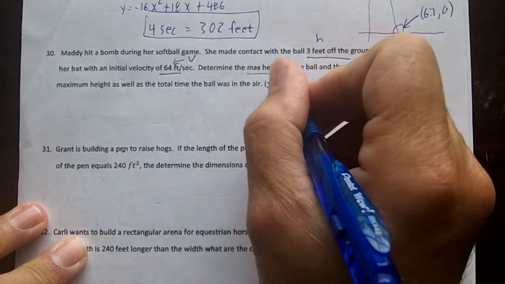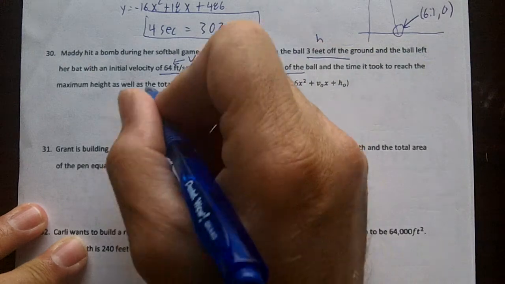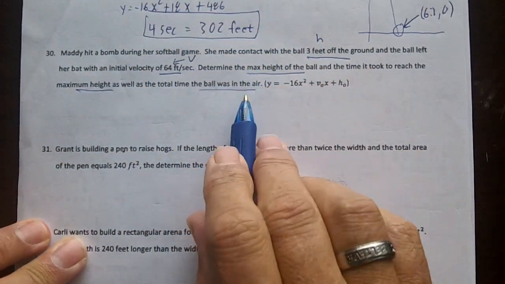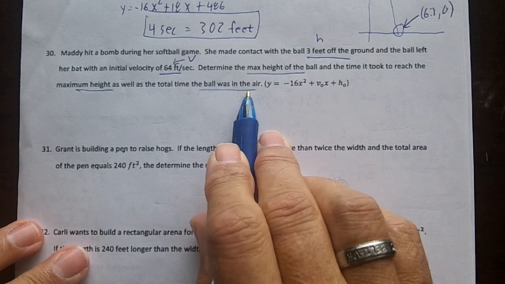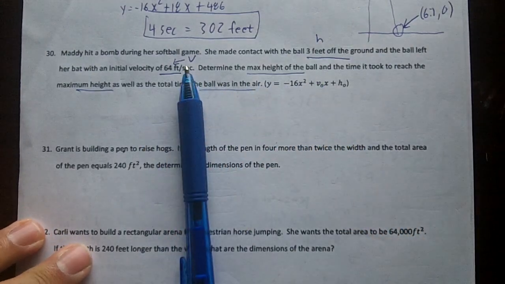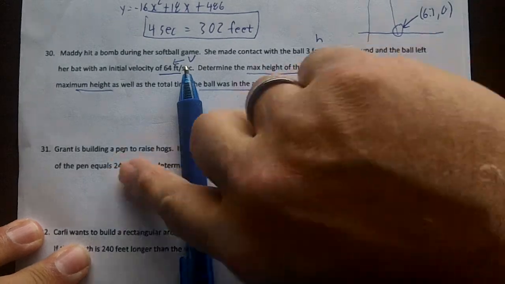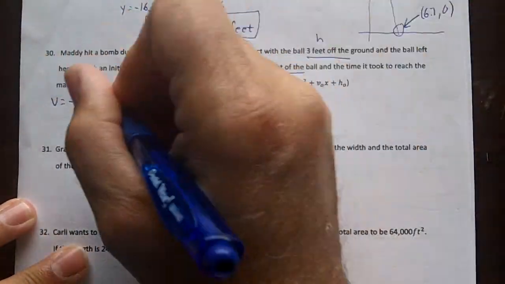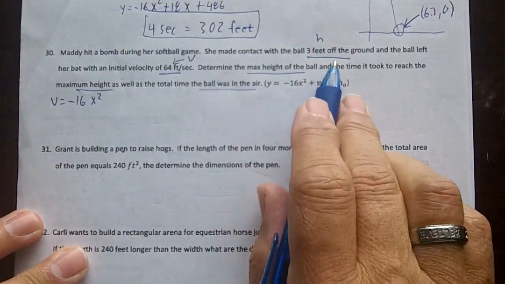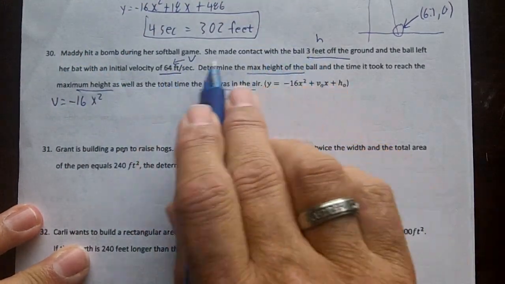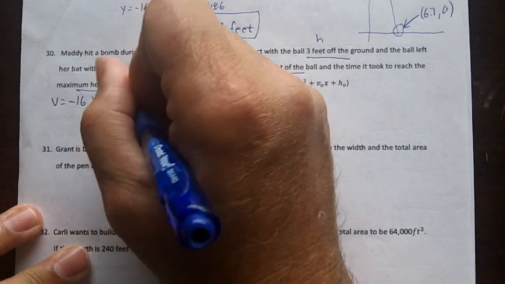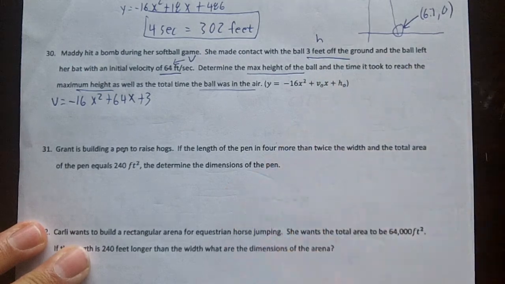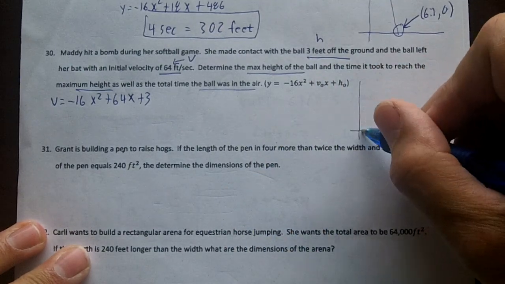Determine the max height of the ball and the time it took for the max height, as well as the time the ball was in the air. That's going to be when it hits the ground, actually. Okay? So we're going to write this down. So y equals negative 16x squared, plus 64x plus 3, and then we're going to graph this, and let's go over here and draw this imaginary graph.